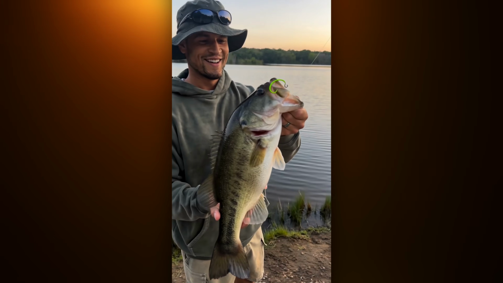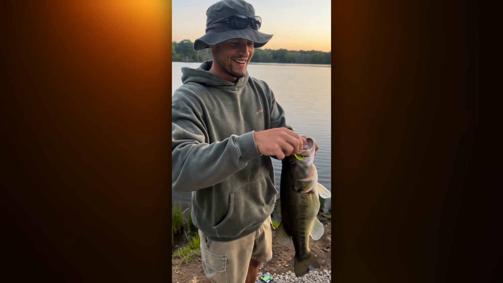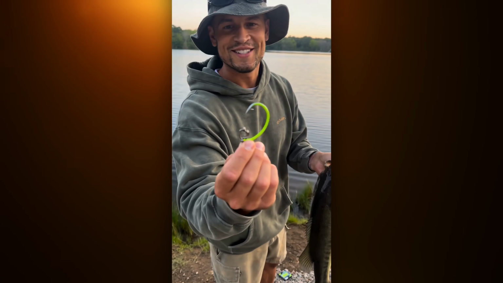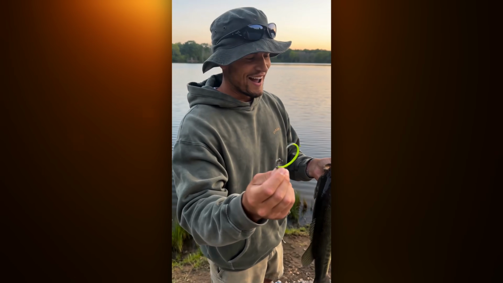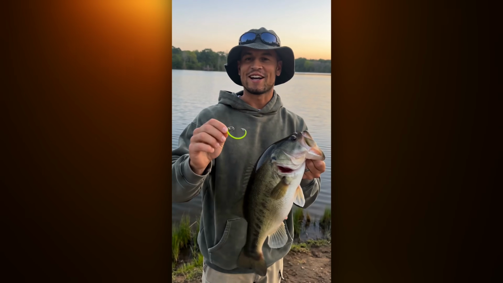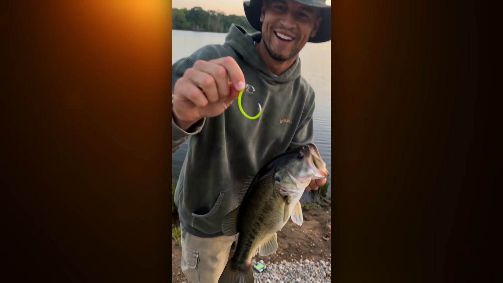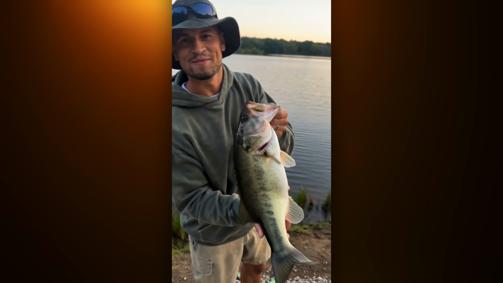Yo, dude, that thing is huge. What are you catching these with? Bro, this right here, Higgs hooks. Why is it literally neon green? I swear the fish go crazy for these things. I switched last week and I started catching monsters. No shot. Let me see that. Higgs hooks, man. Look at this bass.